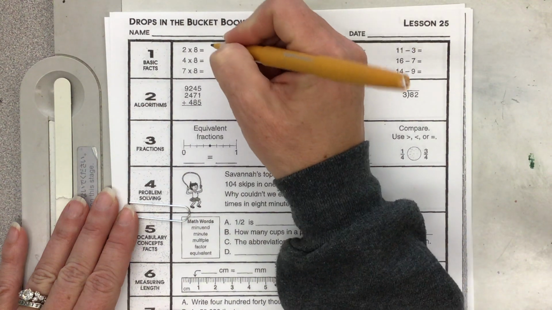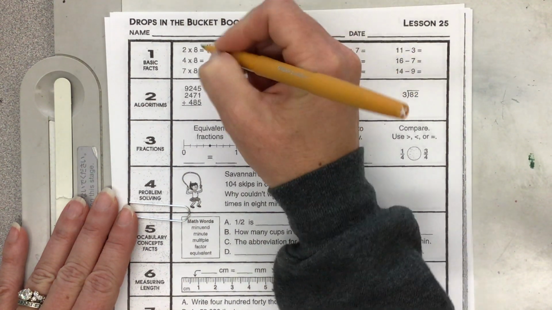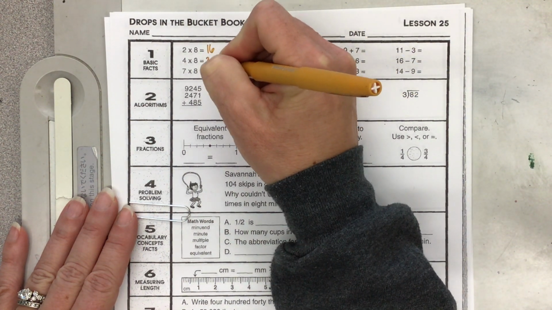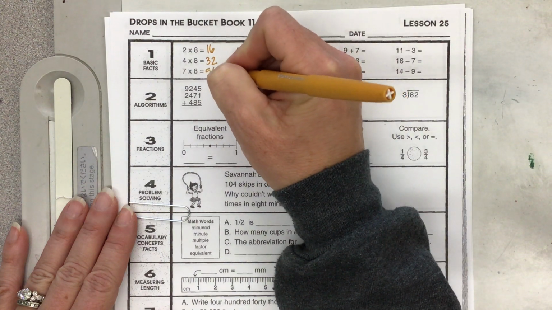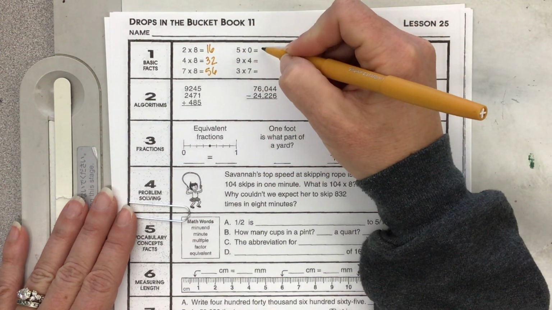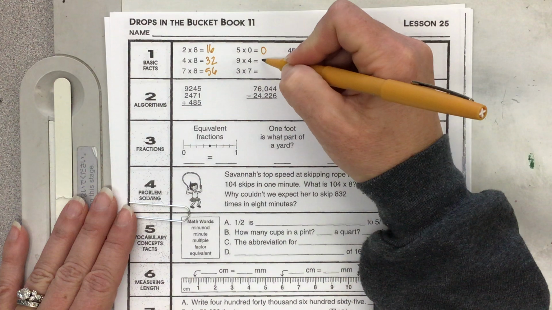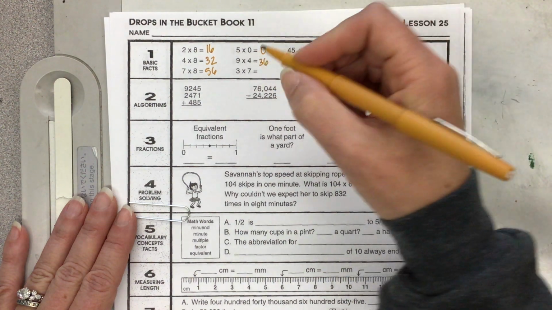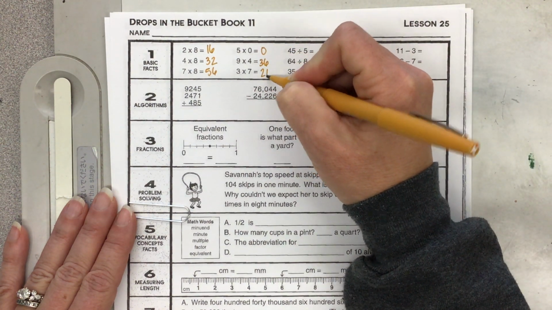2 times 8 equals 16. 4 times 8 equals 32. 7 times 8 equals 56. 5 times 9 equals 45. 3 times 7 equals 21.